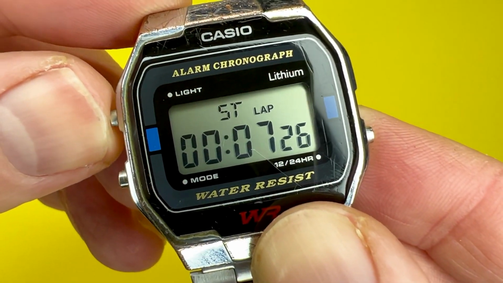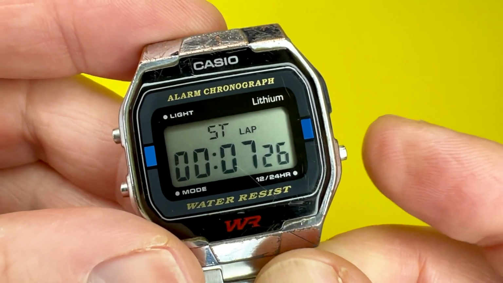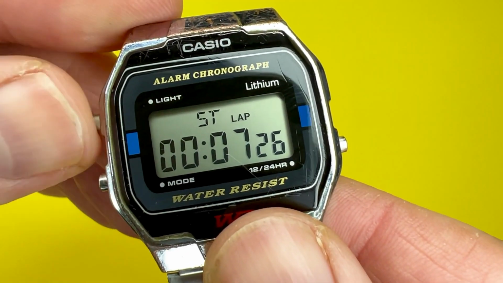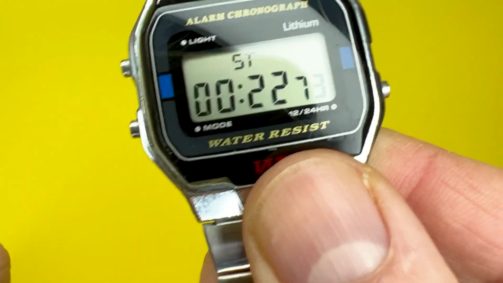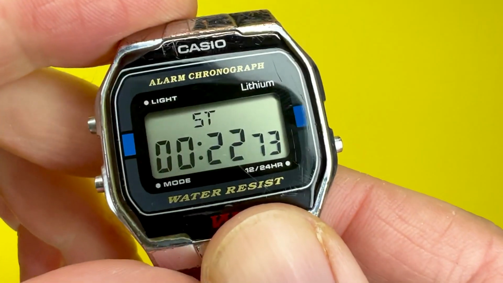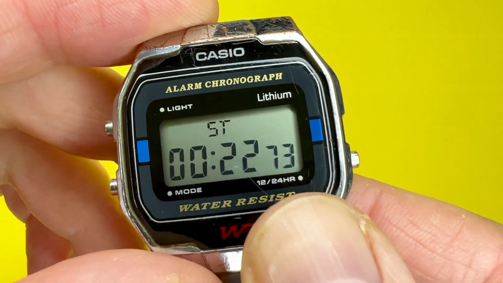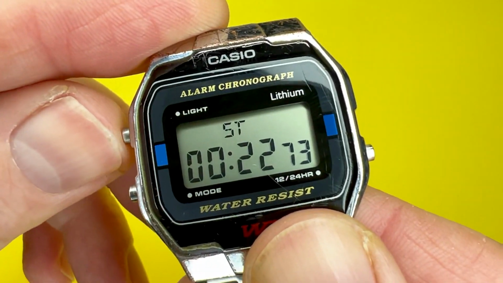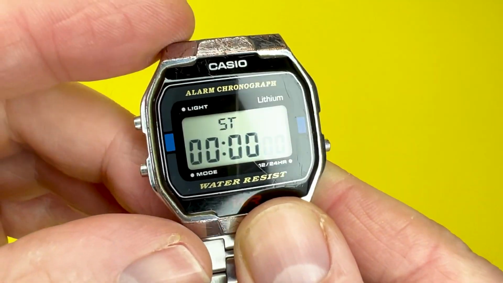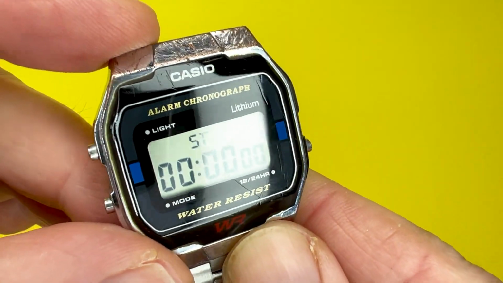Now, when the second person is going through the finish line, you press stop. And if you want to see how quick they did that race, you press the top left hand button to release that lap, and that is their second finish time, 22 seconds 73 hundredths of a second. And then you just press reset at the top, and that's it. And that's the stopwatch on this watch, which is very easy to understand, and I hope I've explained it really well.